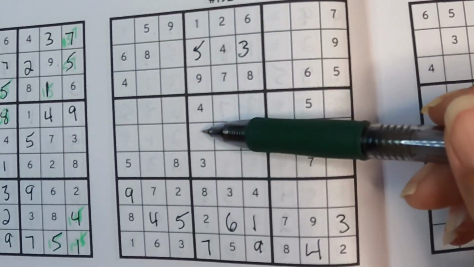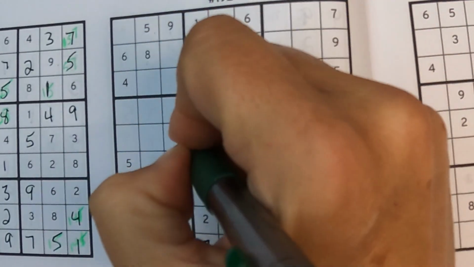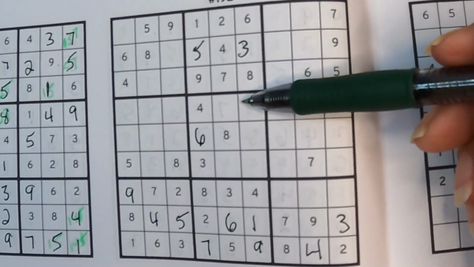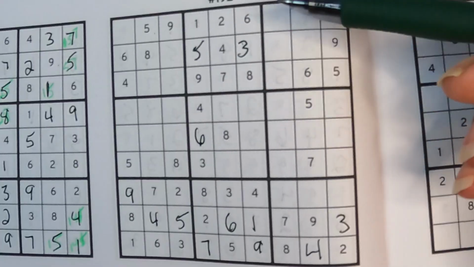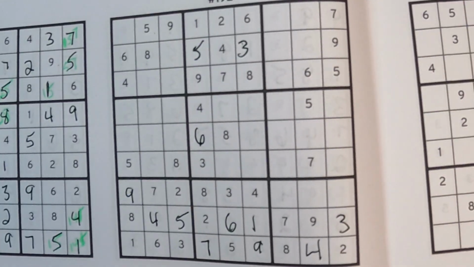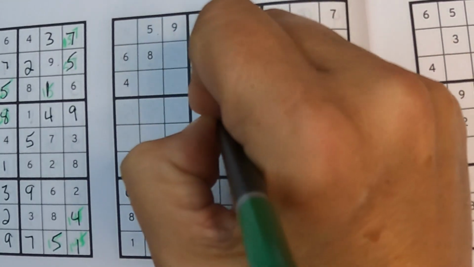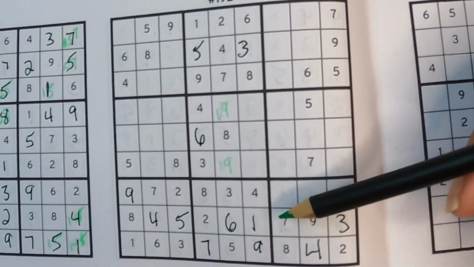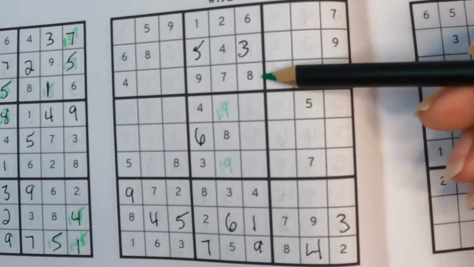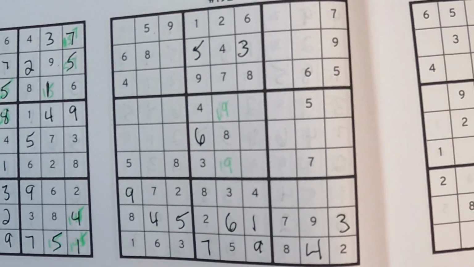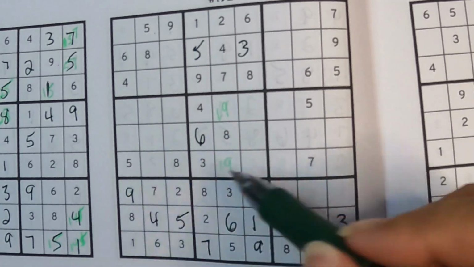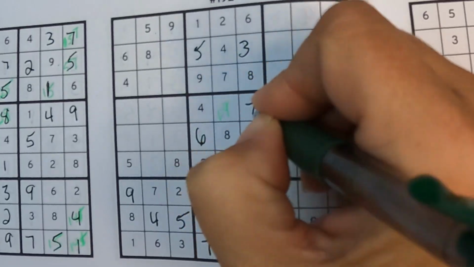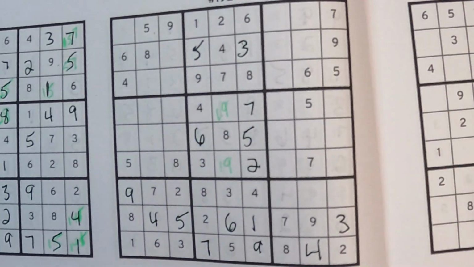For this column, we're missing a 6. For this column, we're missing 1 and 9. I don't see any help. So 1, 9, 1, 9. For this column, we're missing 2, 5, and 7. We've got 5 and 7 here, so this is our 2. 5 here, so 7, 5.